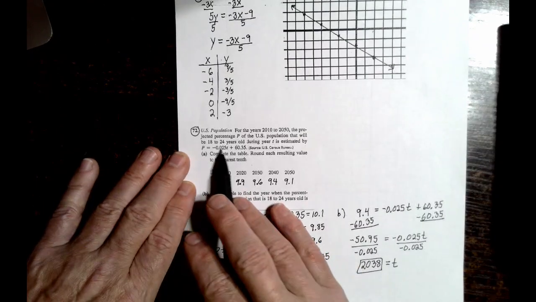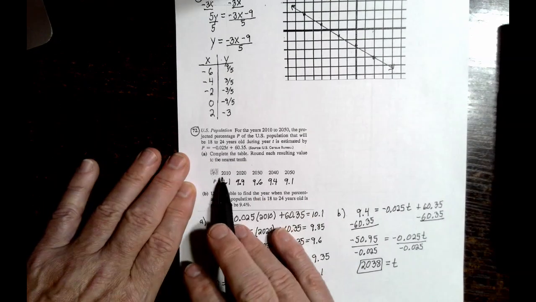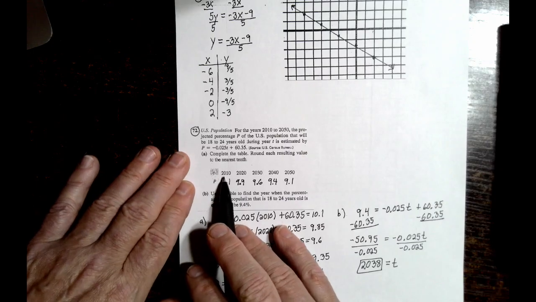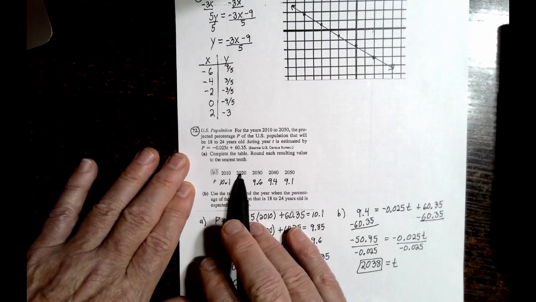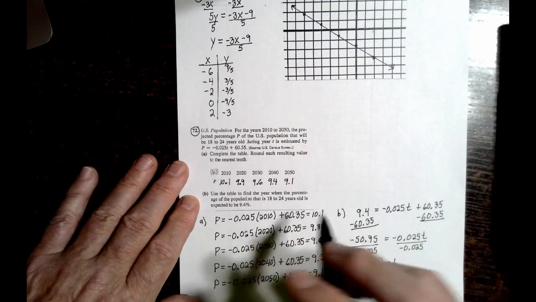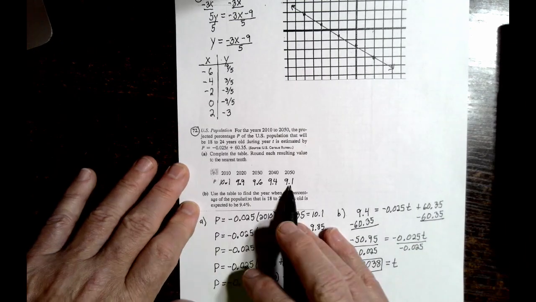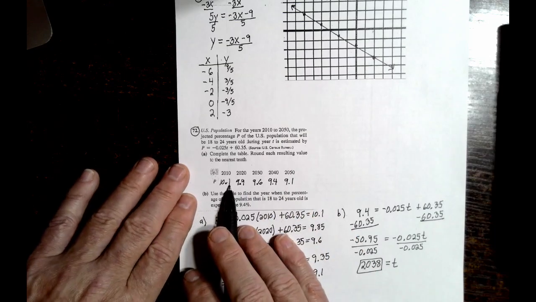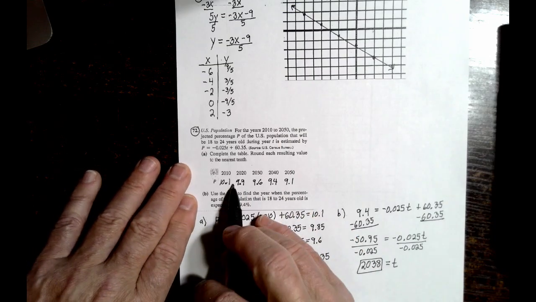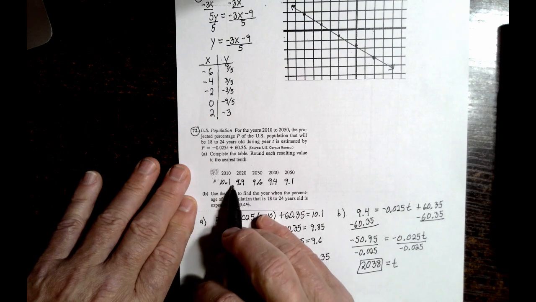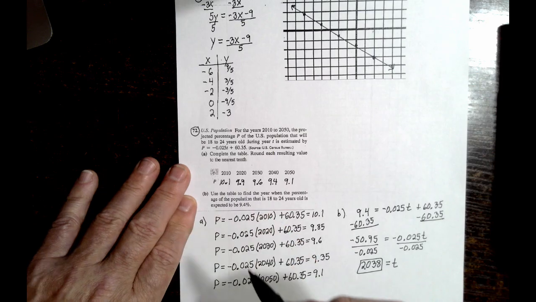So you just plug this into your calculator, and then you want to do table set at 2010, and then the next number is how far apart they are, and you want to say 10 because they're 10 units apart. And then it'll give you numbers that are probably quite complicated, but you want to round it to the nearest tenth or nearest one digit, which means you're going to have to look at the second digit, and if it's 5 or more, this guy goes up by 1. If it's 4 or less, it stays where it is.